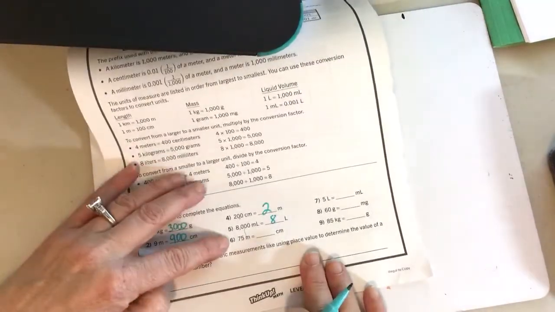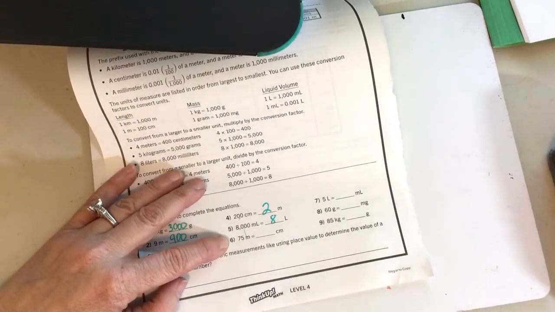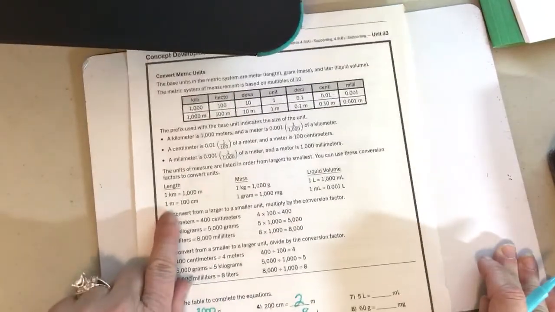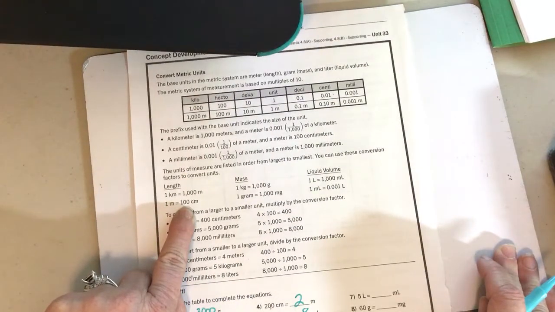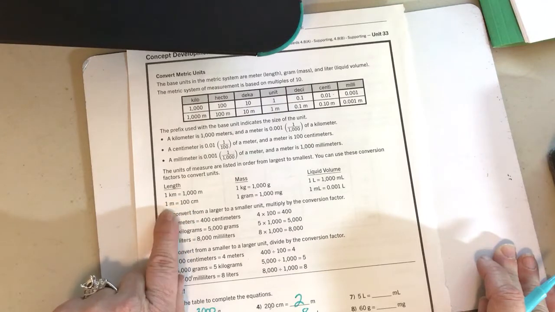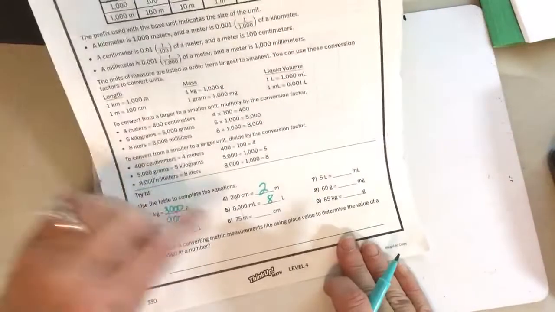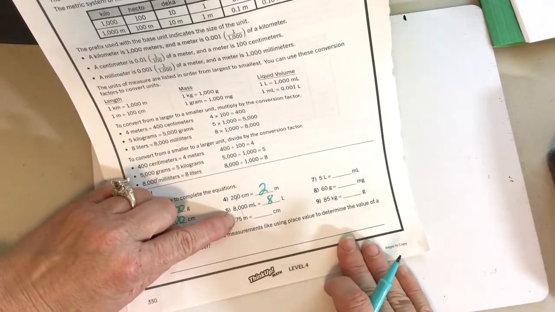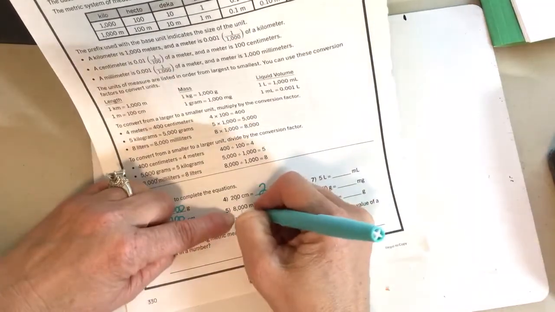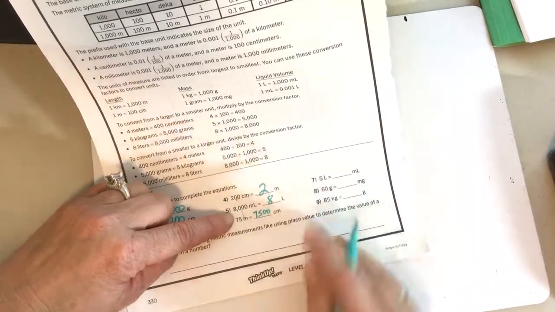And then number 6, 75 meters. 75 meters is how many centimeters? Well, up here it tells me that 1 meter is 100 centimeters. So what did I do? I had to multiply. 1 times 100 is 100. So if I take 75 times 100, that gives me 7,500 centimeters.